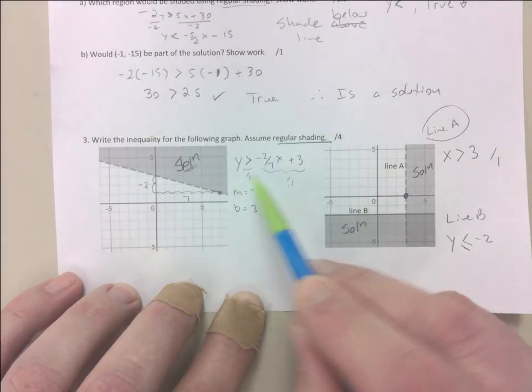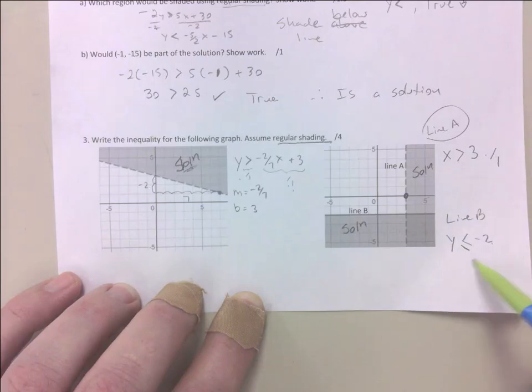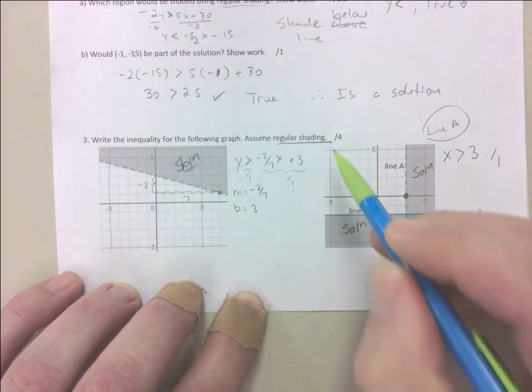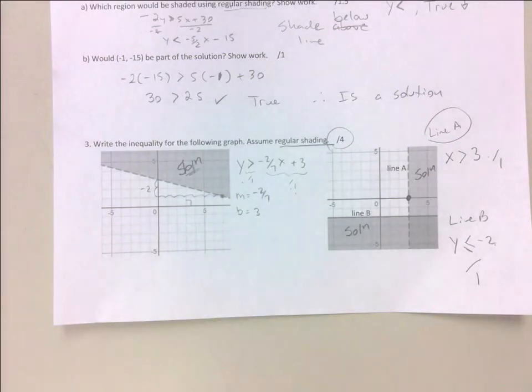So 2 marks, so 1, 2, 3, 4, right? So this is also worth 1 mark. That's why this is worth 4 total.